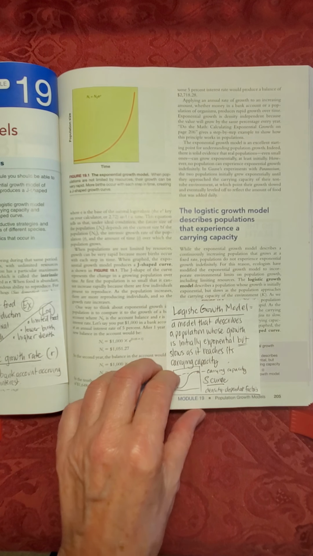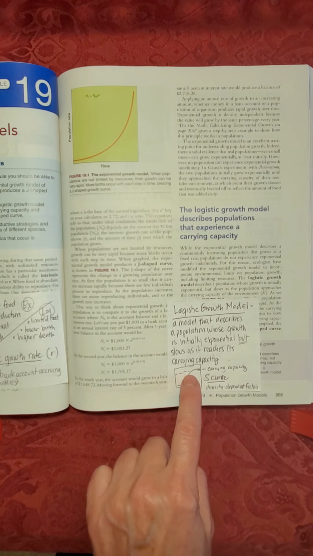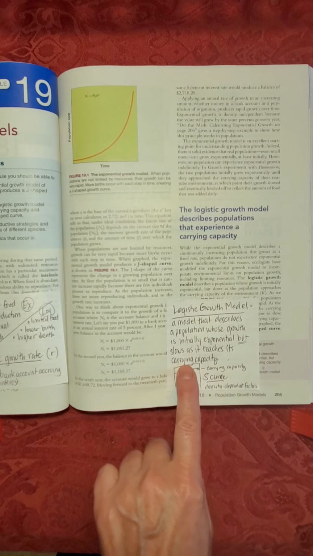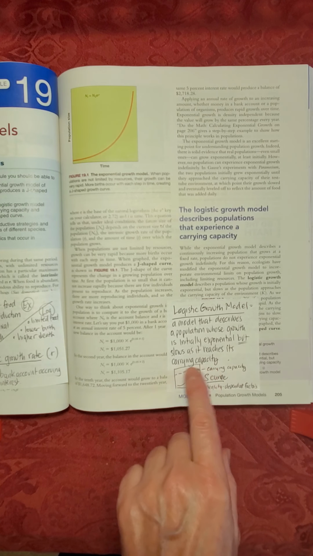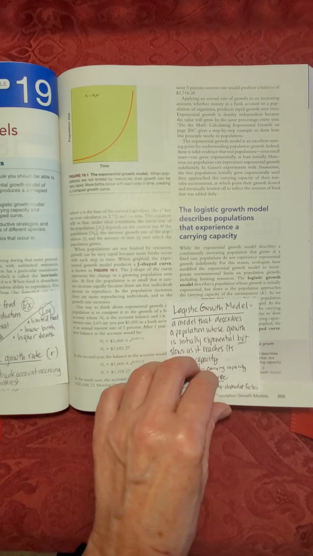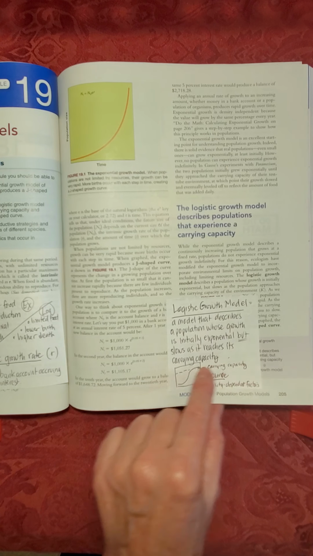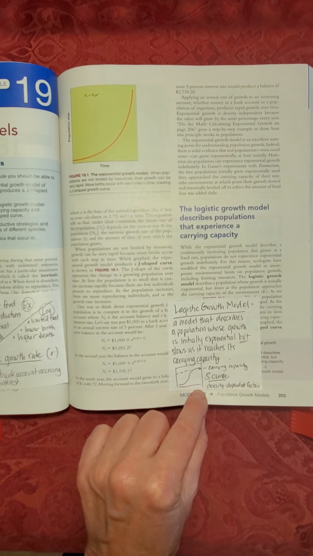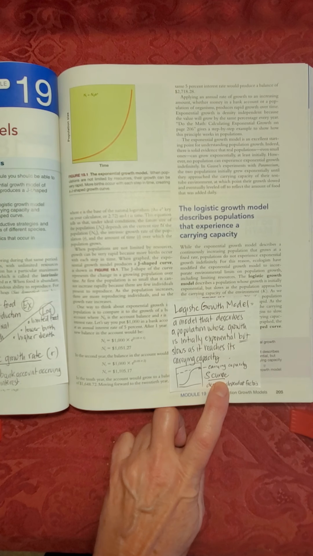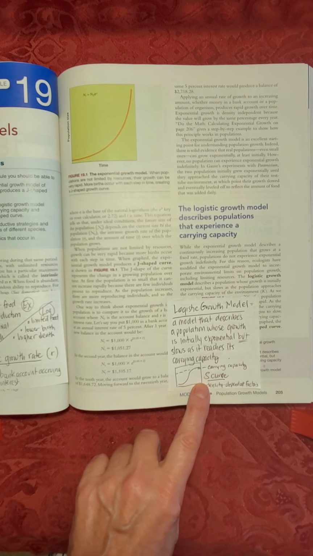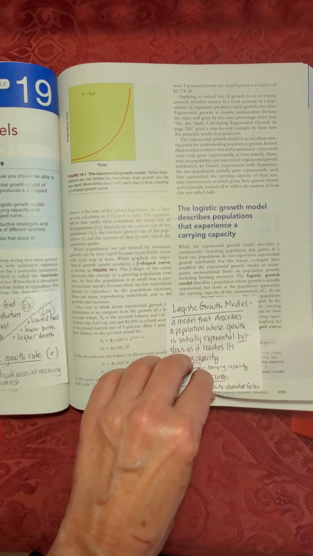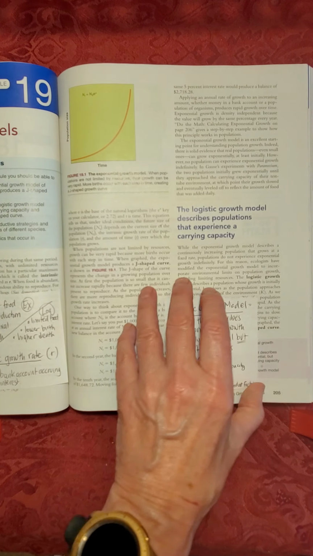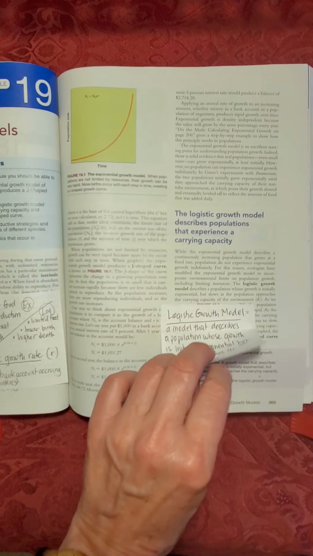In this model, you're going to see an S-shaped curve, and it will top out at the carrying capacity. Remember, the carrying capacity is the capacity for that environment to handle that particular population. This is more about density dependent factors, and of course, you can read more about this over here.